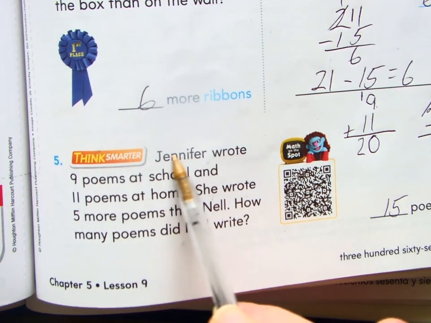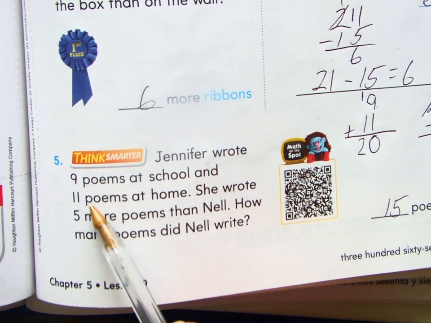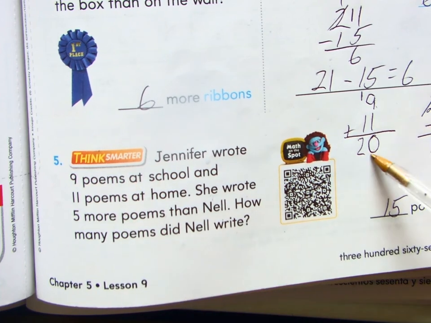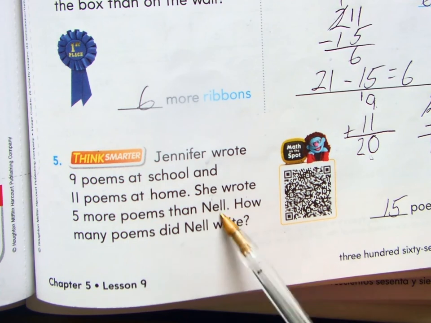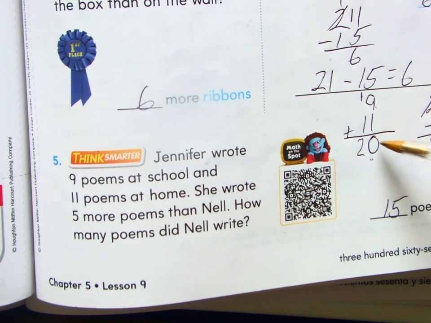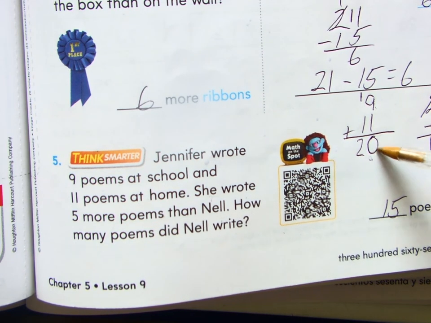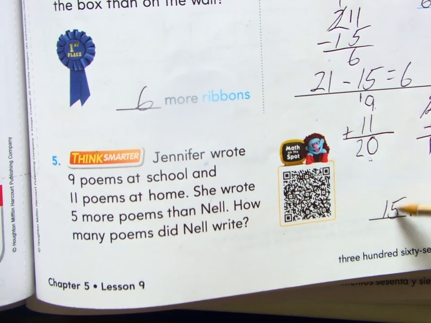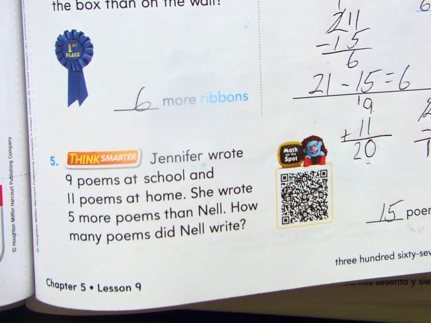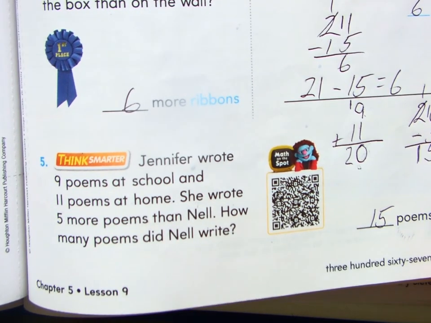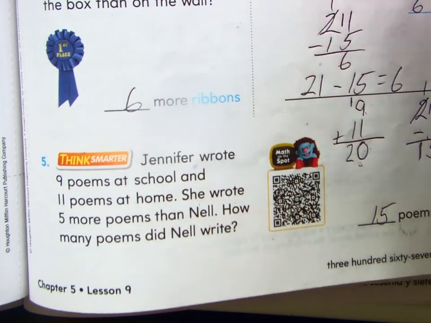Let's see. Jennifer wrote 9 poems at school and 11 poems at home. So she wrote 20 altogether. We added. She wrote 5 more poems than Nell. She wrote 20. He wrote 15. Is that 5 more? Yeah. When you count by 5s, 5, 10, 15, 20. 5 more. This is correct. We did it right. 15. Okay, guys? That's it for now.